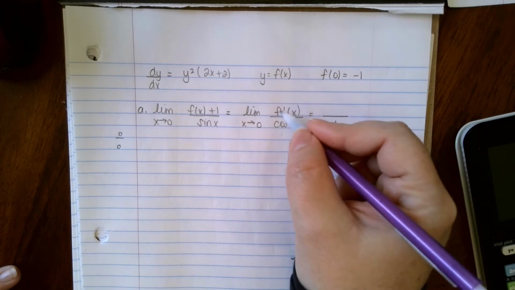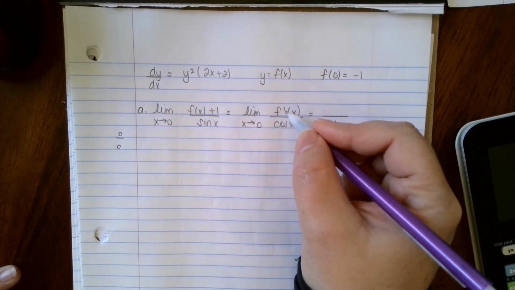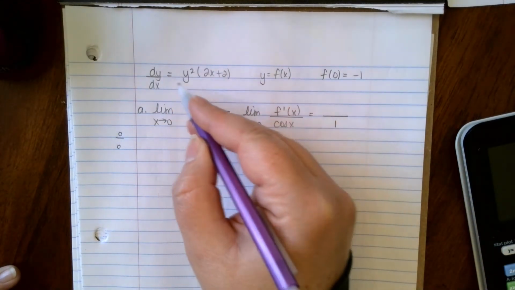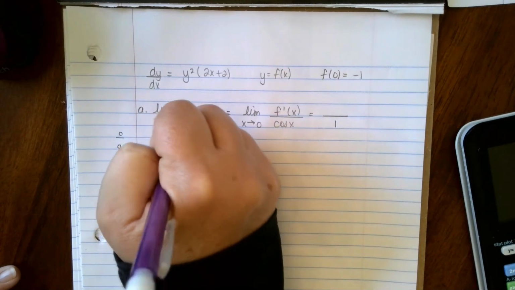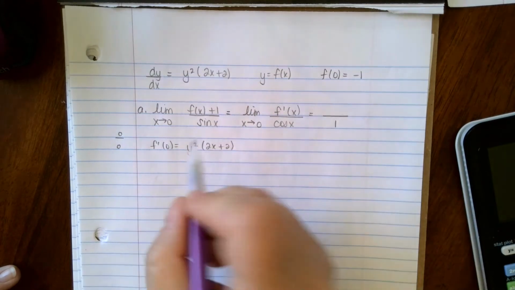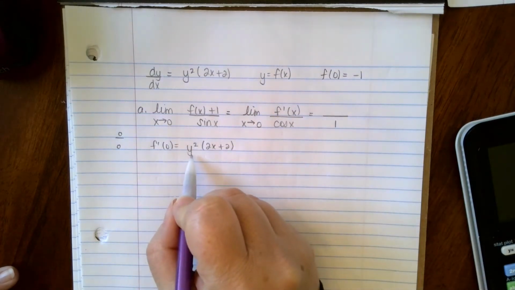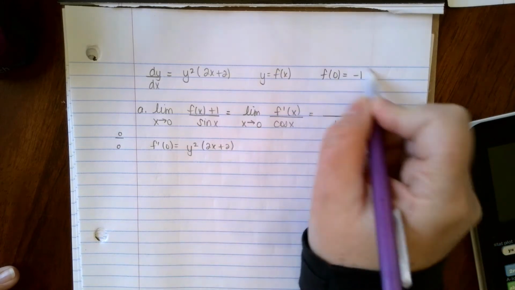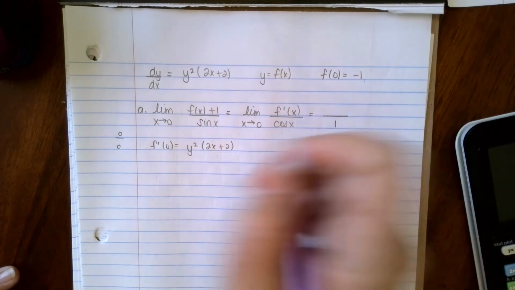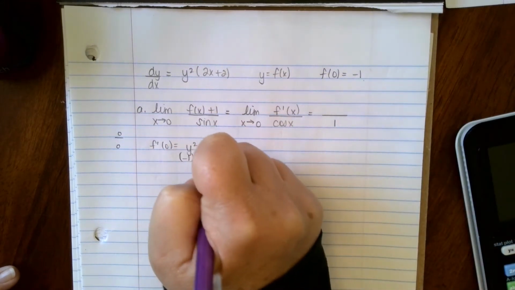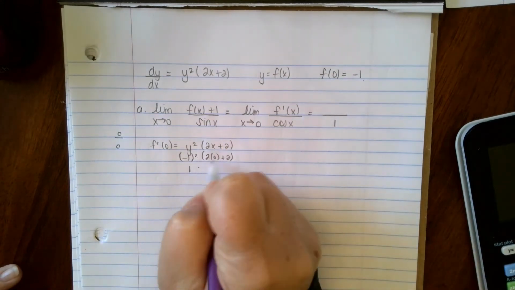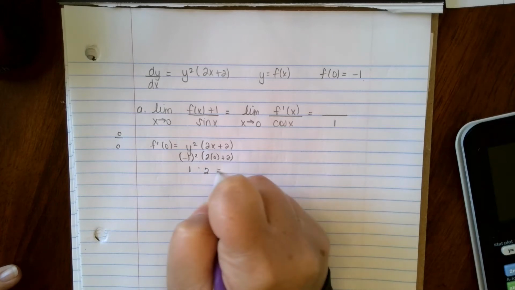Well, f prime of 0 is just the derivative at x equals 0. Right here is our derivative function. So f prime of 0 is going to equal y squared times 2x plus 2. So you know that x is equal to 0. Well, what's y? Think back, or look back at your initial condition. When x equals 0, y is equal to -1. So you have -1 squared times 2 times 0 plus 2. So that's positive 1 times 0 plus 2 is a 2. So it's going to equal 2.